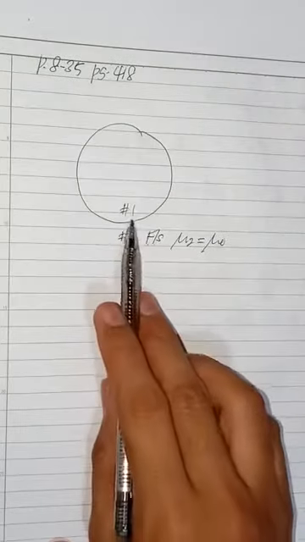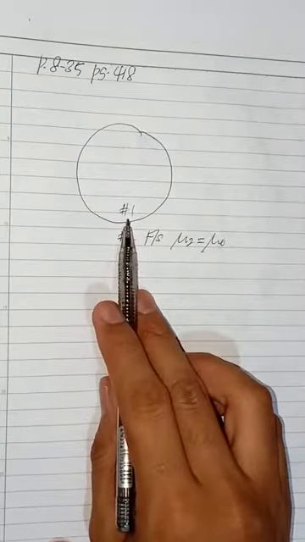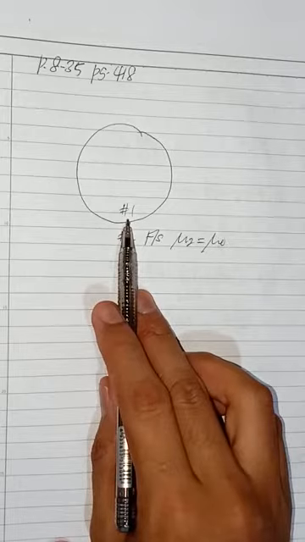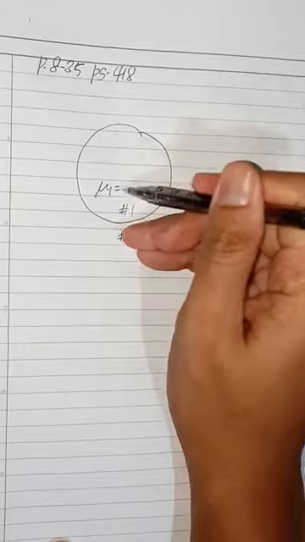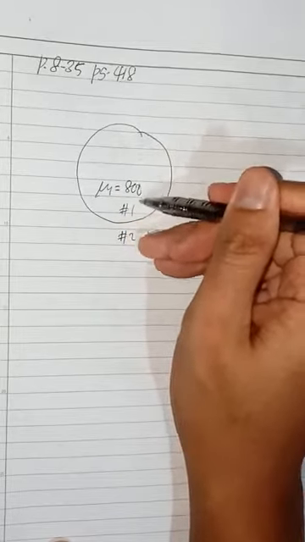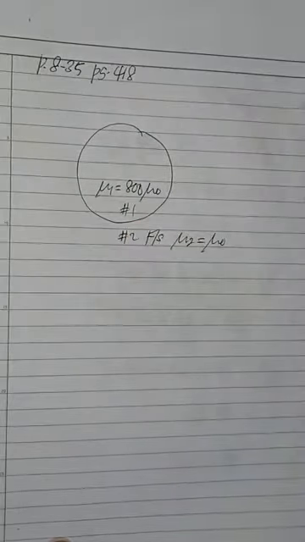Then we have mu1 for inside the circular cylinder, which has the value mu1 equal to 800 mu naught.